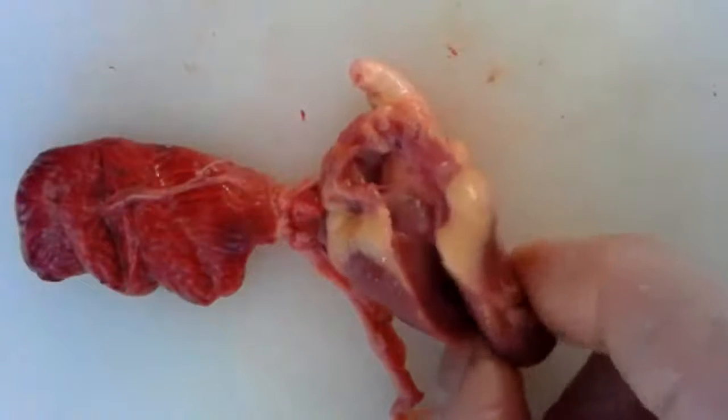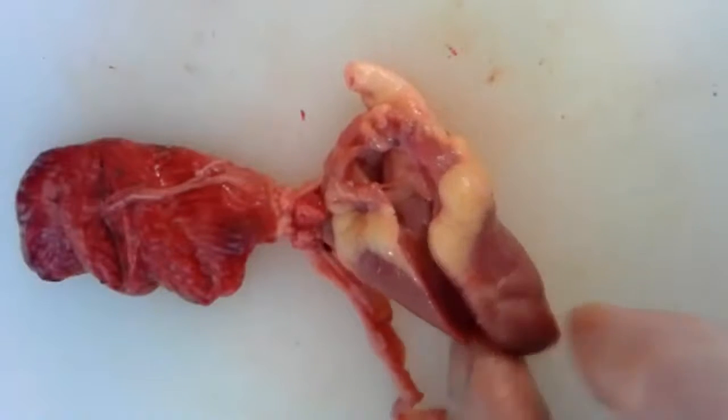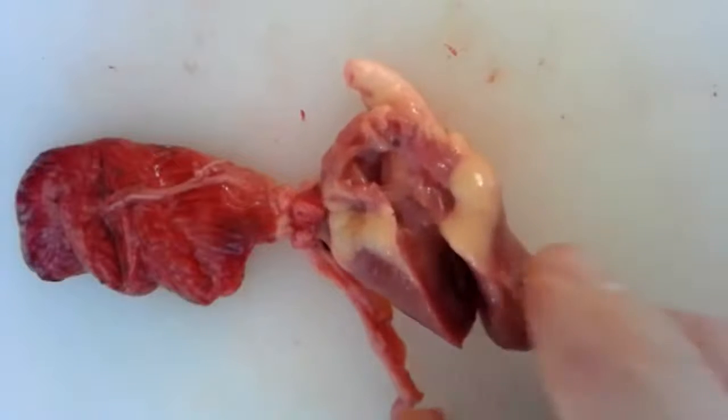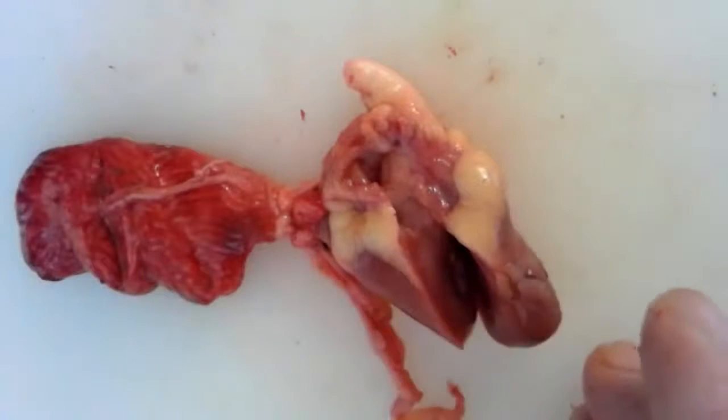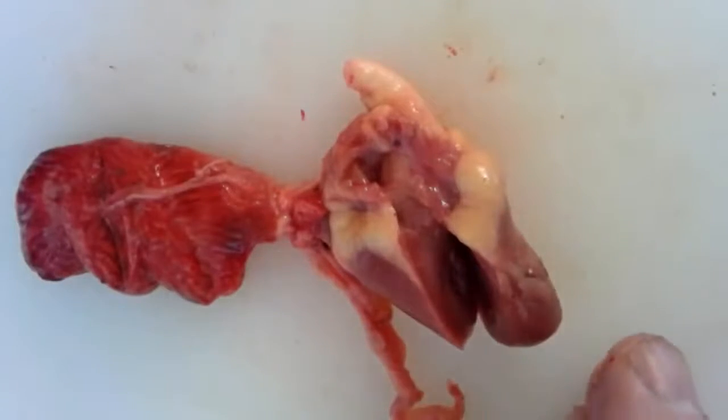So pretty neat. This muscle is a very dense, very strong muscle because it's got to sit there and beat and beat and beat for your entire life. Once it stops, it's over, right?